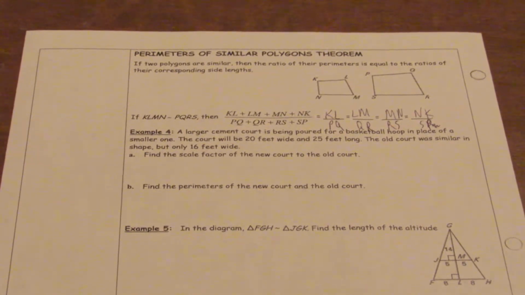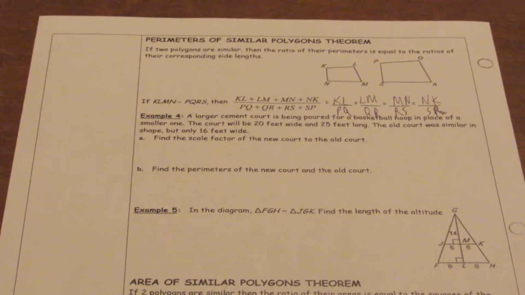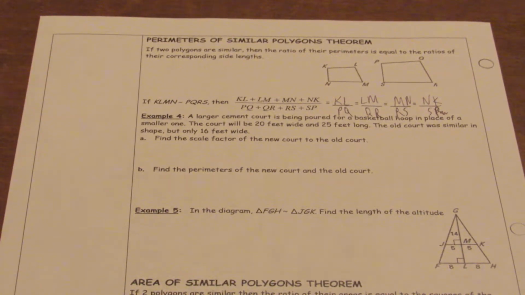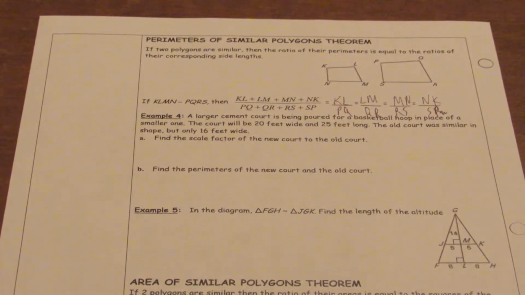Okay. Then example 4, and it shows us basically an application for this. A larger cement court is being poured for a basketball hoop in place of a smaller one. The court will be 20 feet wide and 25 feet long. The old court was similar in shape, but only 16 feet wide. Okay, so find the scale factor of the new court to the old court.